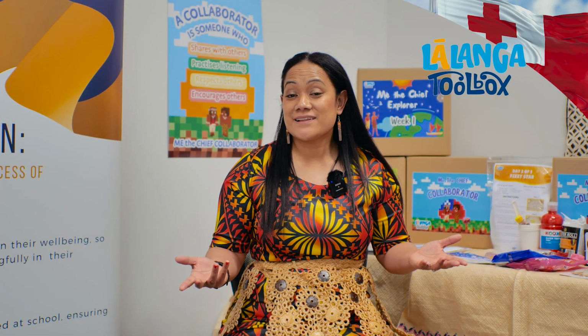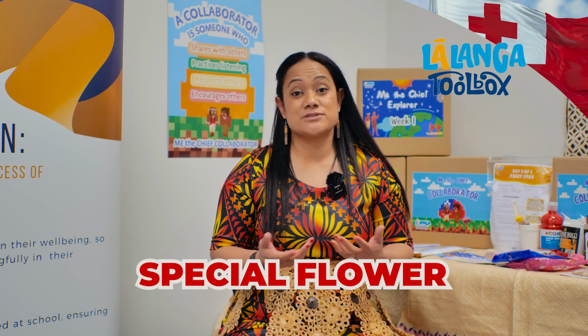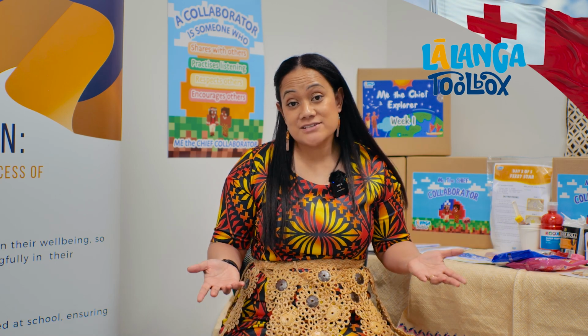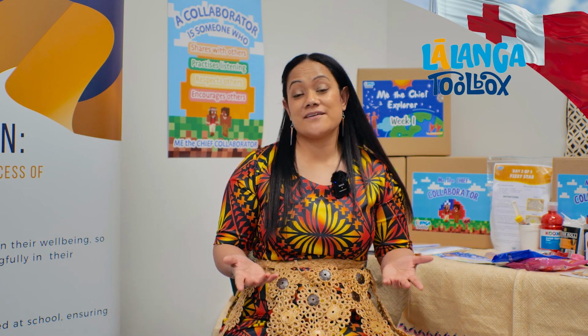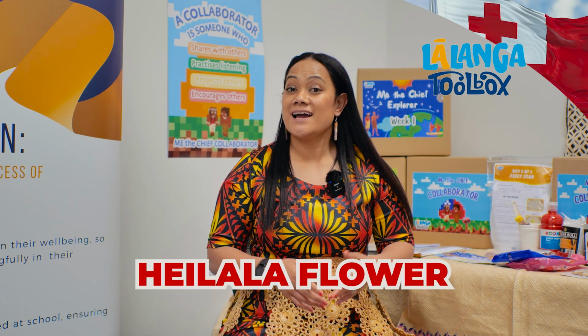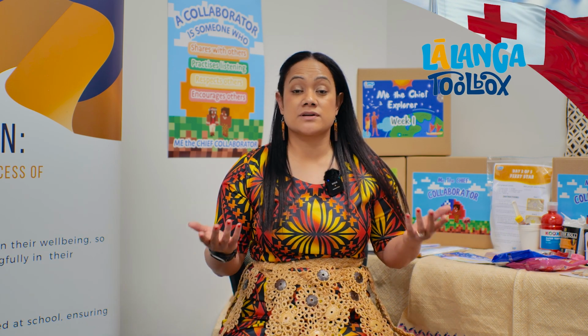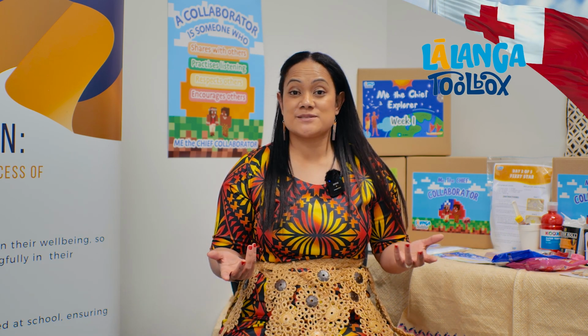The Heilala flower is a very special flower to Tongan people, and it's our national flower. We've even named our special Heilala festival after our Heilala flower. I hope you have all learned something about Tongans or the Tongan language or what makes Tonga special. Happy Tongan Language Week, everyone.